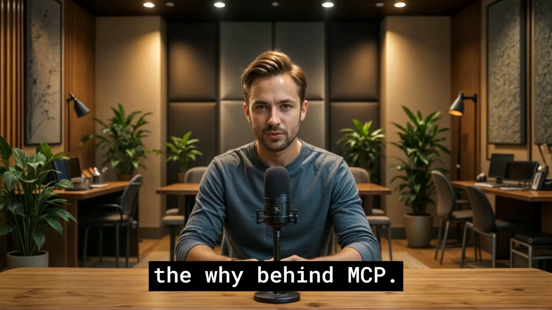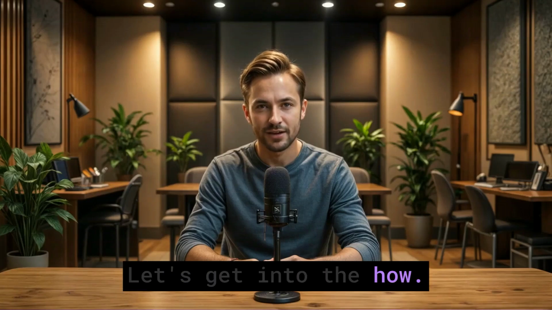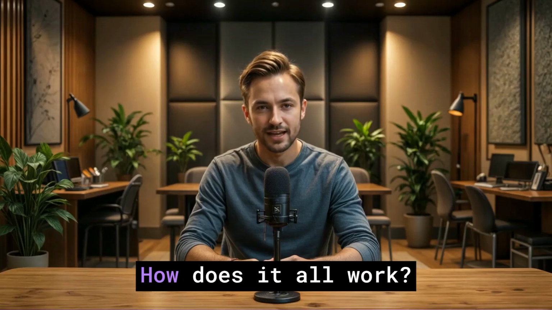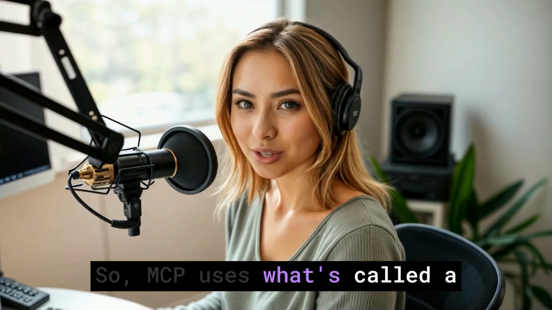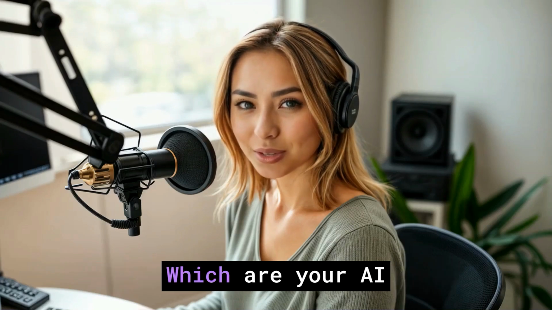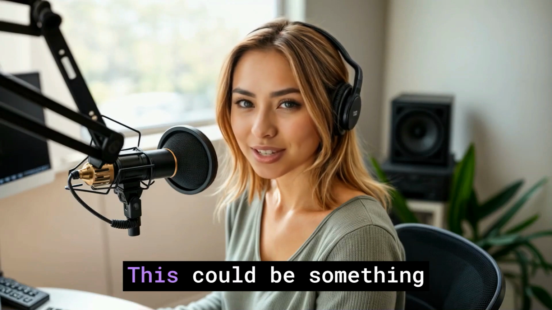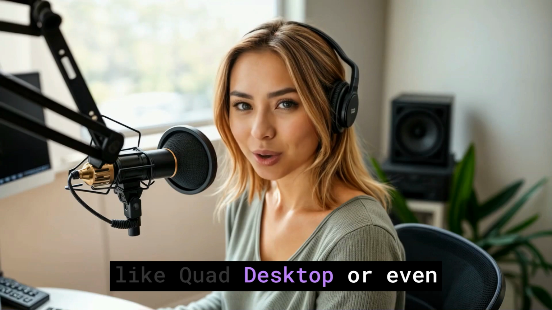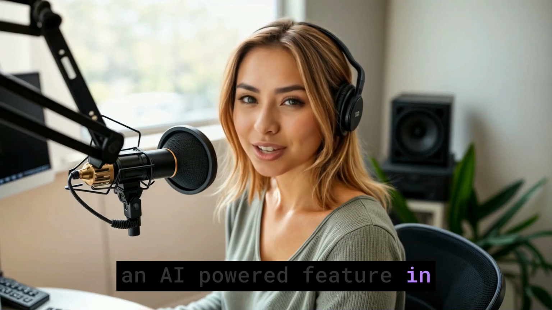Okay, so we've talked about the why behind MCP. Let's get into the how. What's the general architecture of this thing? How does it all work? So MCP uses what's called a client-server architecture. Okay. Think of it this way. You have MCP hosts, which are your AI applications themselves. This could be something like Claude Desktop or even an AI-powered feature in your coding environment.